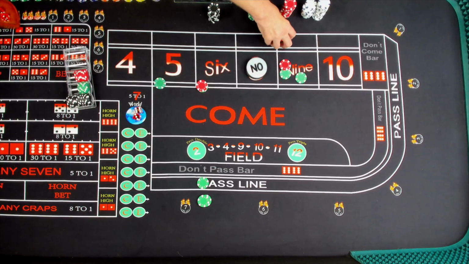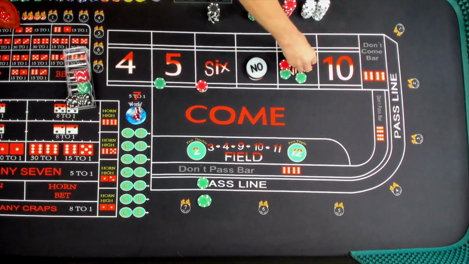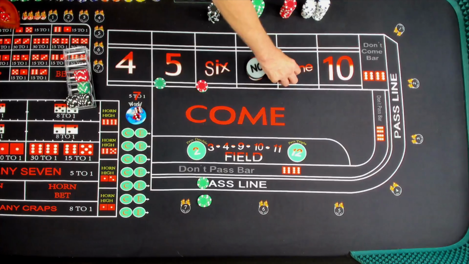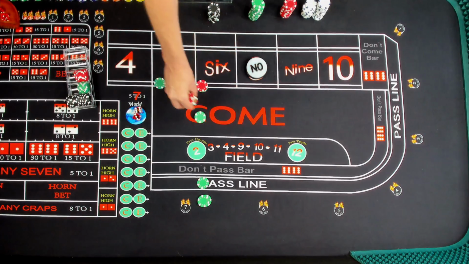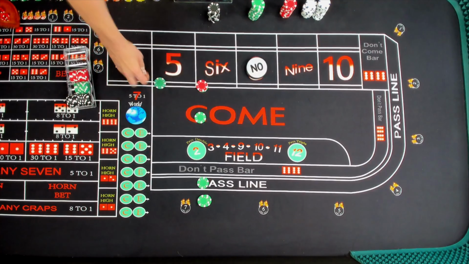One to one on the flat, 45. 30 divided by 2 is 15, plus 30 is 45. That's how you get your odds. This all comes down, we'll drop a new come bet, and we will rack that. We'll wait till the come moves.